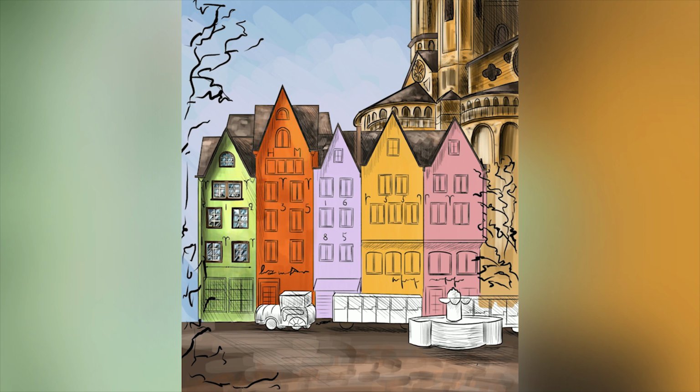Time for me to draw out this window. Somehow it took me so long, I don't know why.